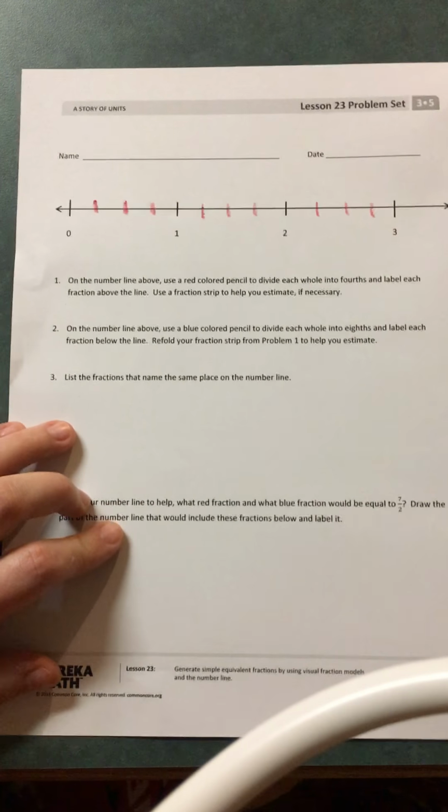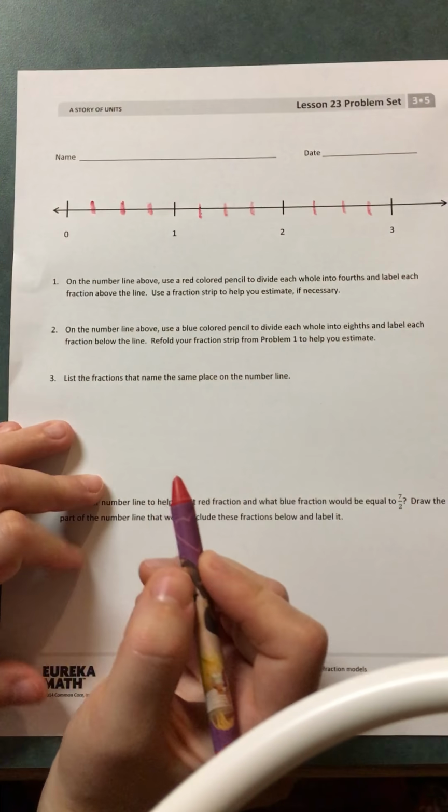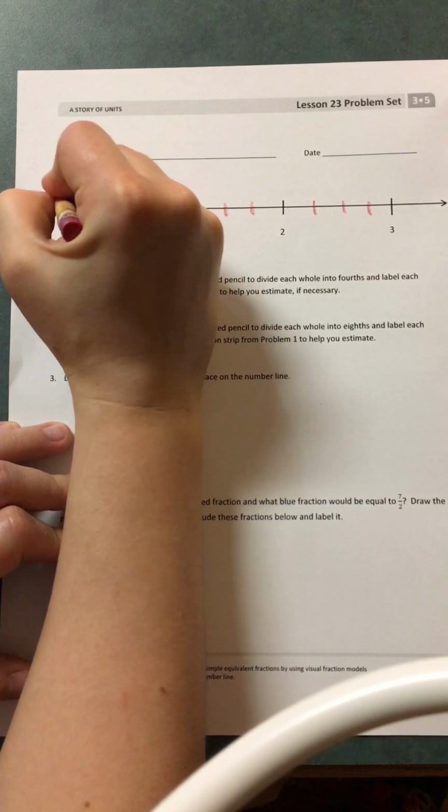And now they want me to label each fraction. So I would start with 0/4 and go up.